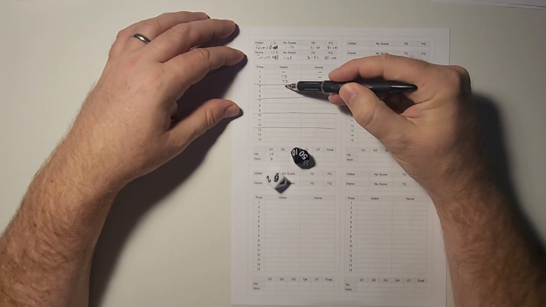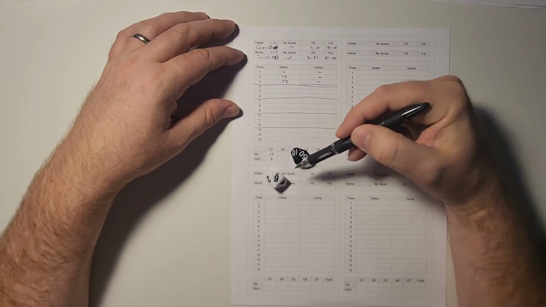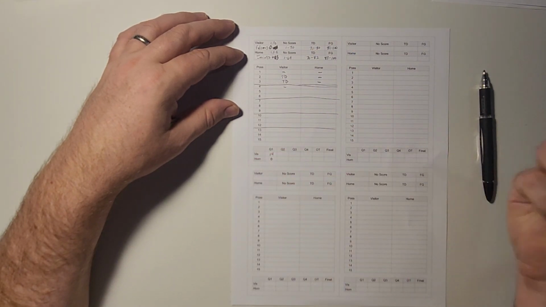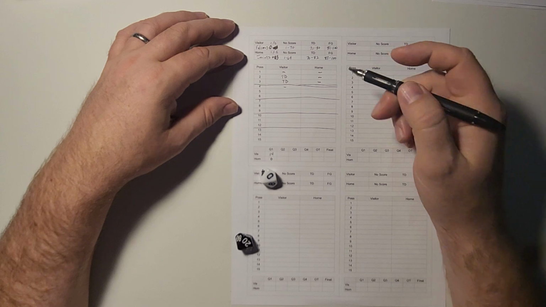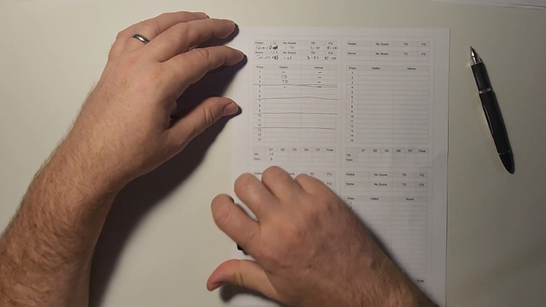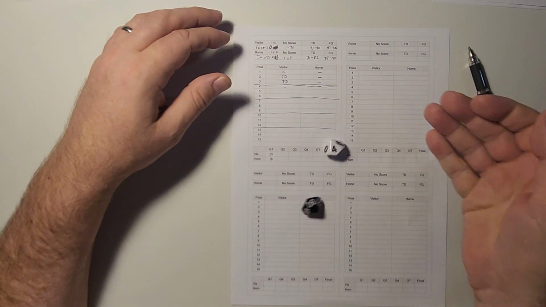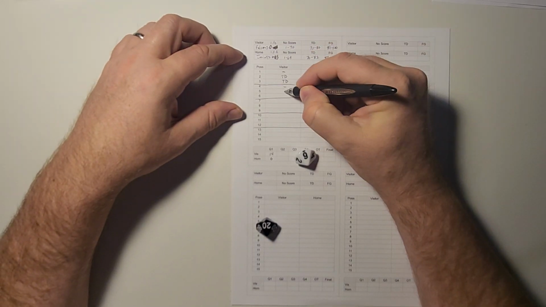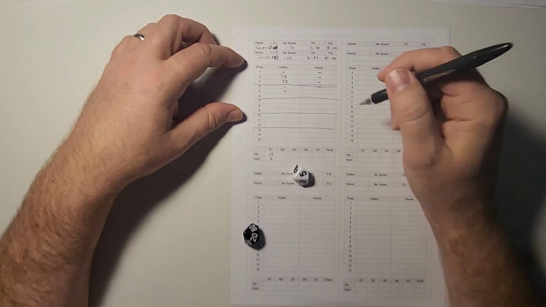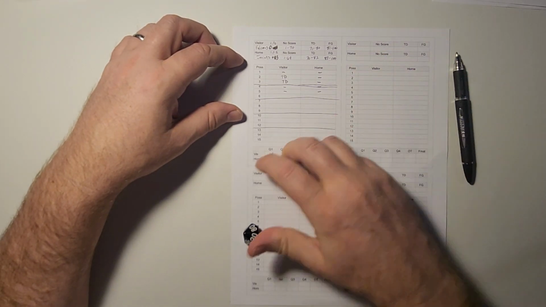Okay, so we come back to the Falcons. 56 falls into the no score. So their first possession in the second quarter is no score for the hometown Saints. They are still having a hard time. That's another no score. A 25, another low roll for the Saints.